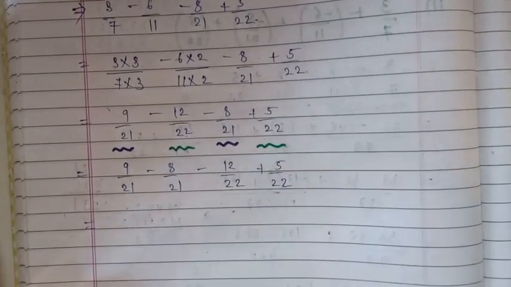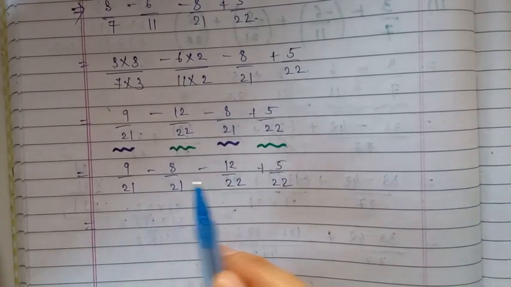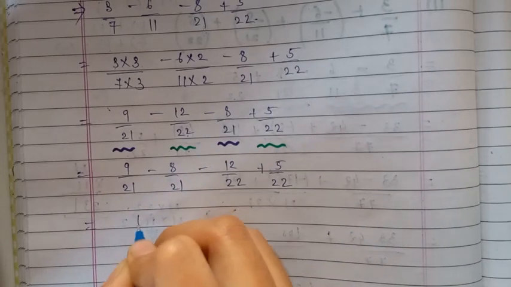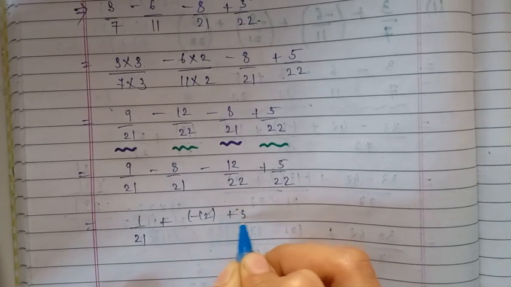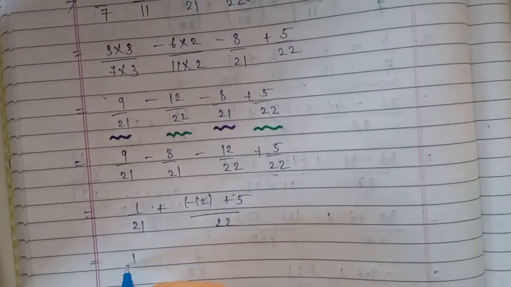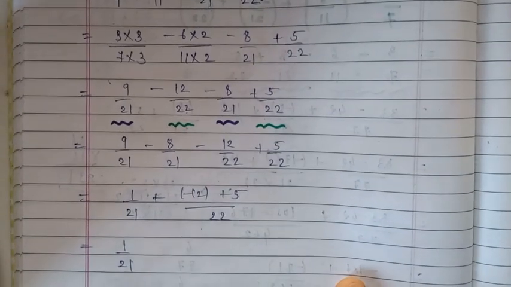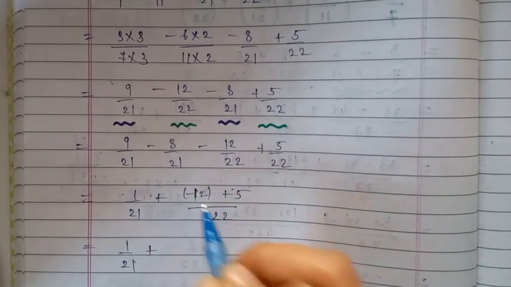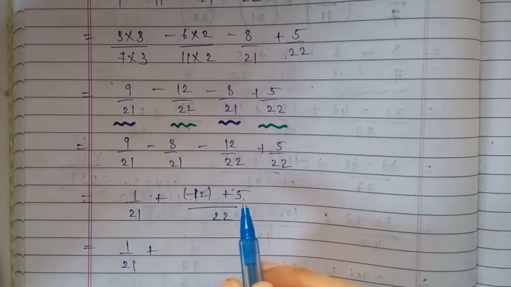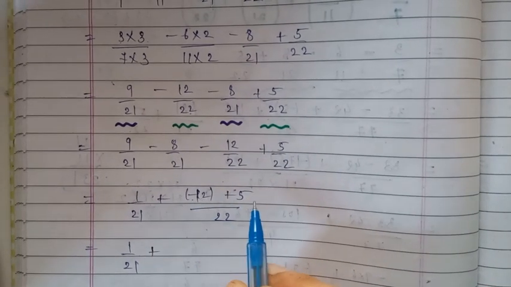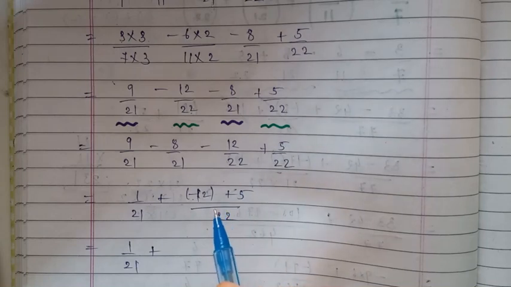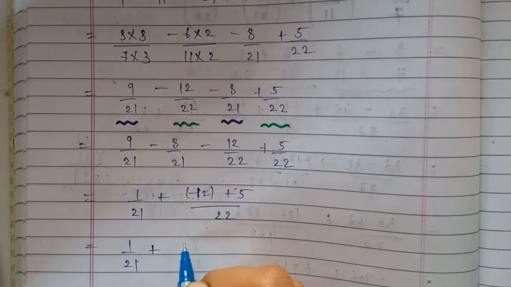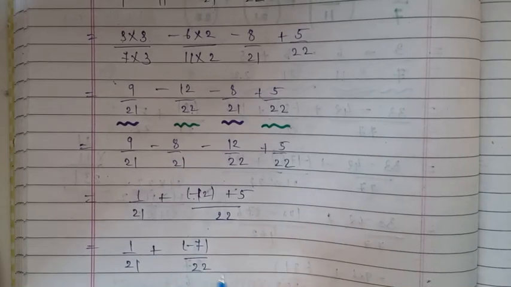So see, now things become simple. 9 minus 8 is 1, so 1 by 21. And here, minus 12 plus 5 over 22. Here one is negative and one is positive, so we subtract the smaller digit from the bigger digit. 12 minus 5 is 7, and our bigger digit has a negative sign, so our answer will be negative. So the answer is minus 7 by 22.